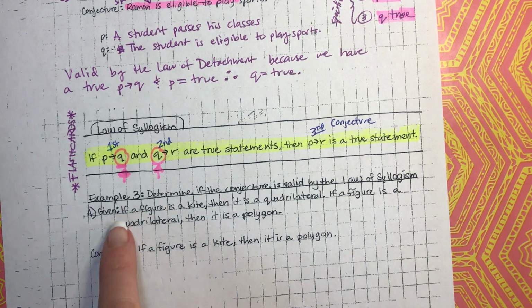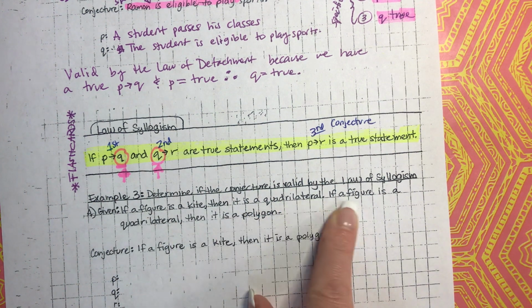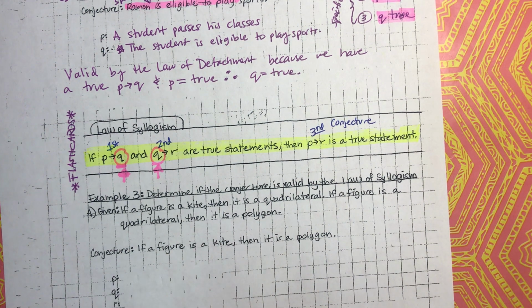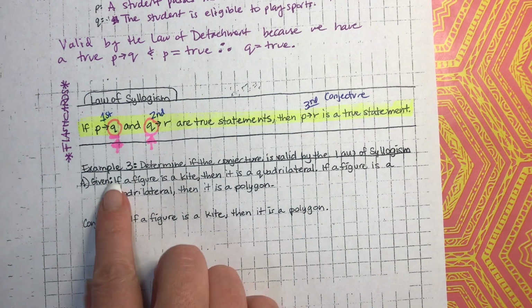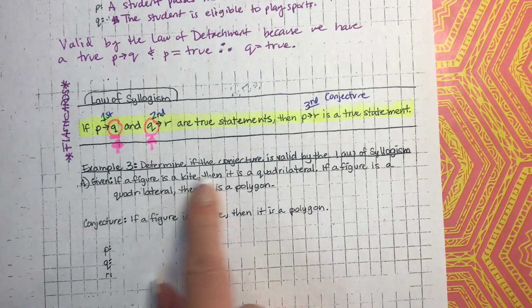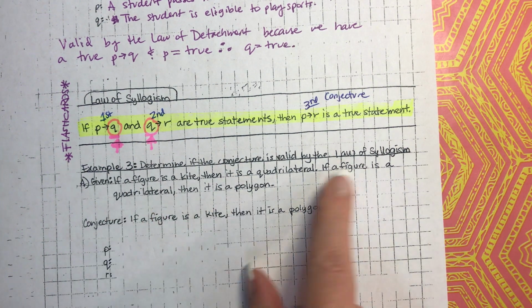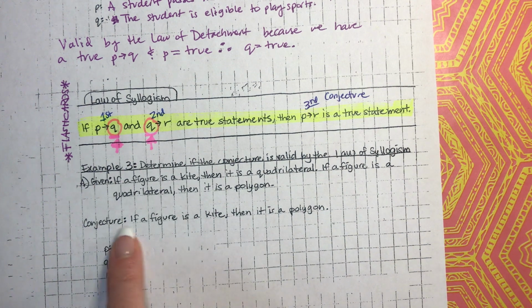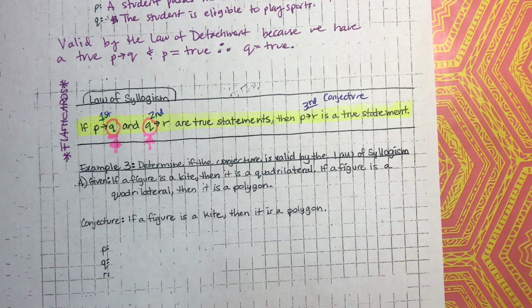Okay, so it says, the first part, if a figure is a kite, then it is a quadrilateral. If a figure is a quadrilateral, then it is a polygon. Conjecture, if a figure is a kite, then it is a polygon. So the first question I'm asking myself is, do I have three conditionals? If a figure is a kite, then it is a quadrilateral. Okay, that's conditional statement number one. If a figure is a quadrilateral, then it is a polygon. Okay, that's conditional statement number two. And then finally, our conjecture should be a conditional statement. If a figure is a kite, then it is a polygon. Okay, there's three conditionals. So since there's three conditional statements, I know that I'm dealing with the law of syllogism.